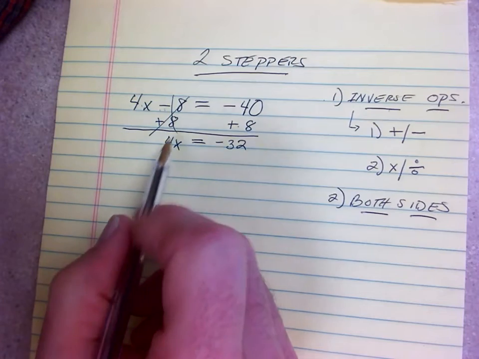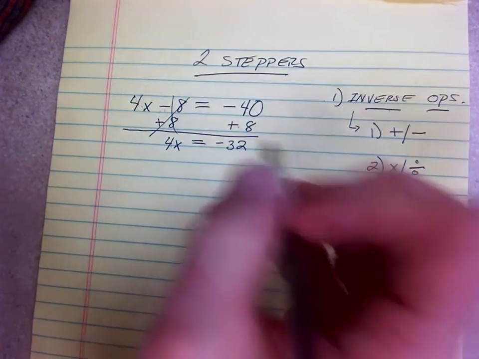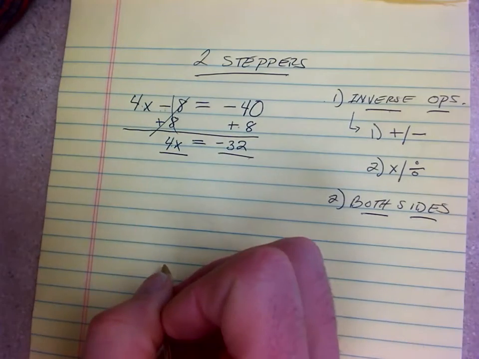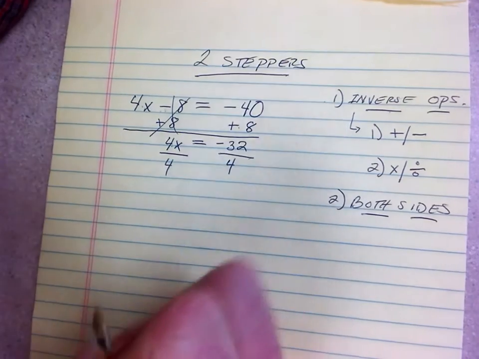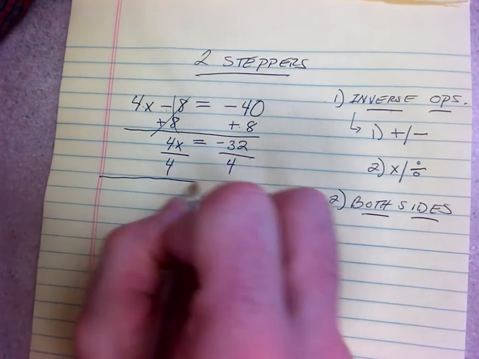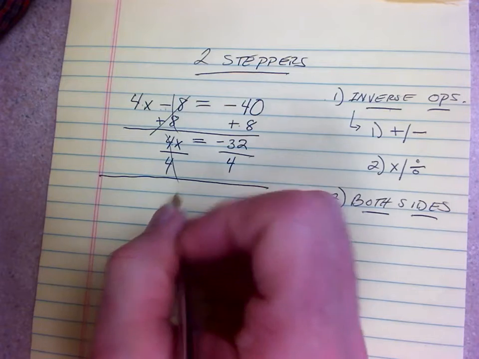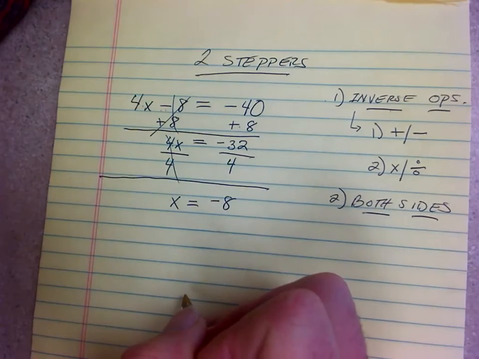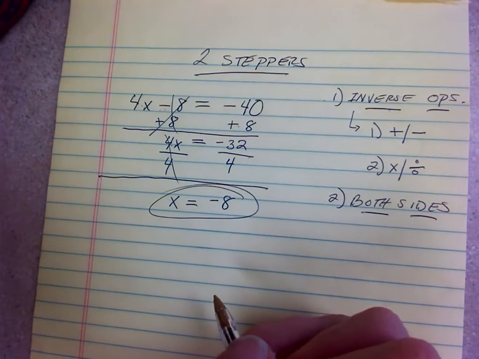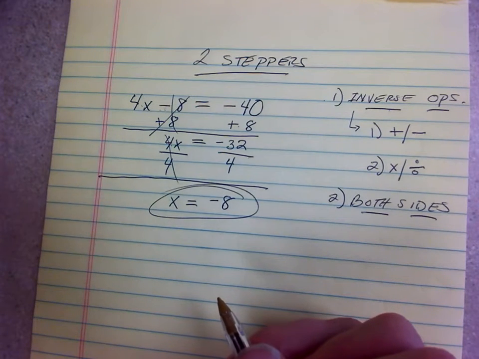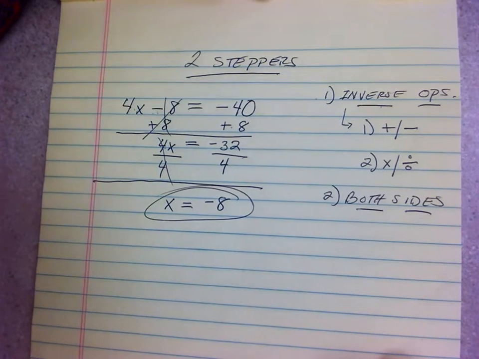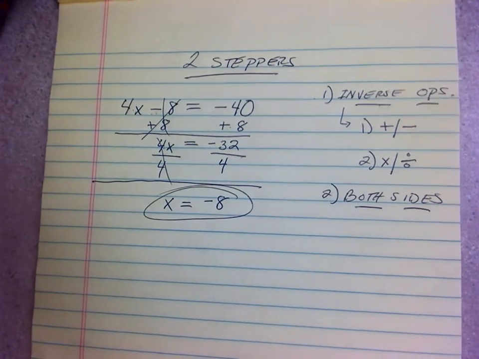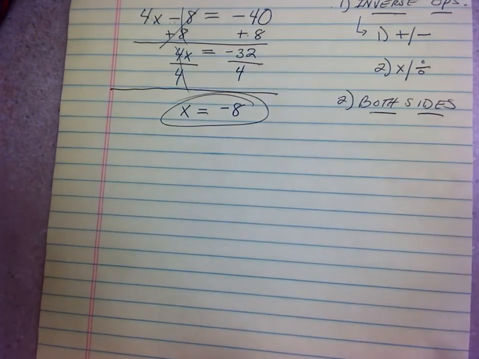Now we have a multiplication here, so the inverse of that would be to divide, and we're going to divide both sides by 4. 4 divided by 4 leaves us with 1x equal to negative 8. Solved. So again, exactly the same steps that we've been doing. The only thing different tonight is that we're going to combine those into one equation instead of having separate equations. All right, example number 2.